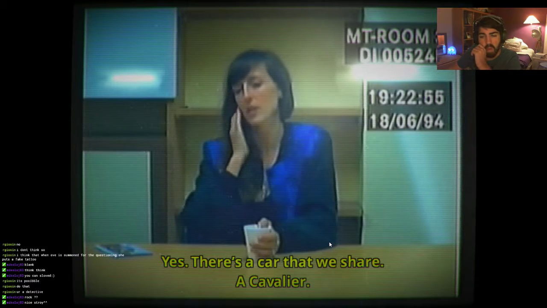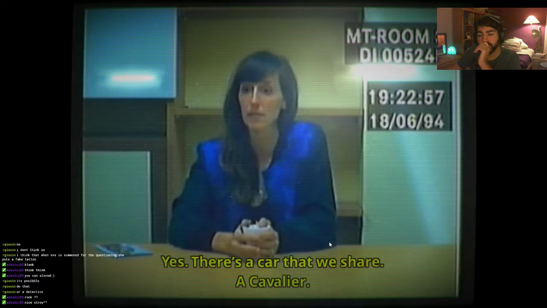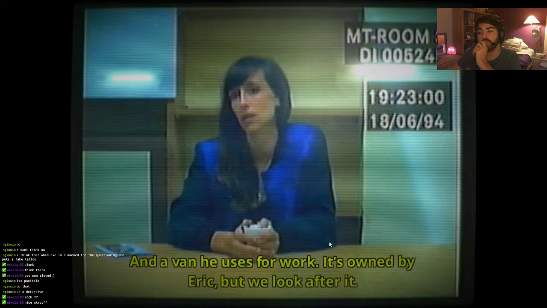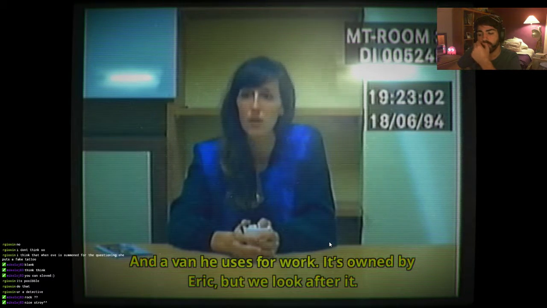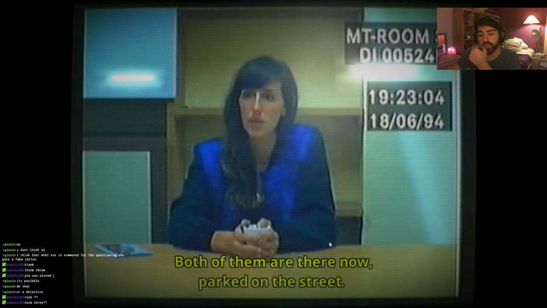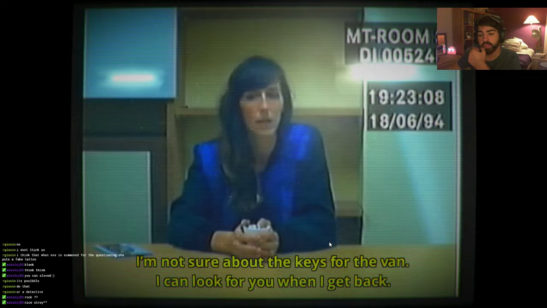Yes, there's a car that we share, a Cavalier, and a van he uses for work. It's owned by Eric, but we look after it. Both of them are there now, parked in the street. I'm not sure about the keys for the van. I can look for you when I get back.